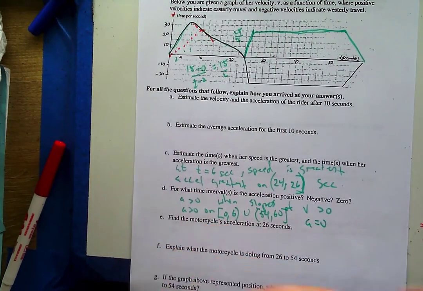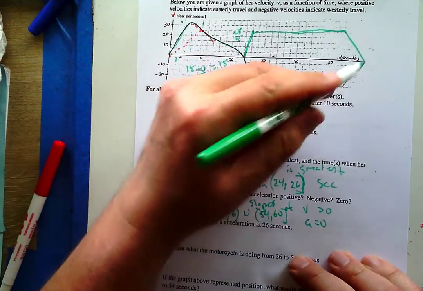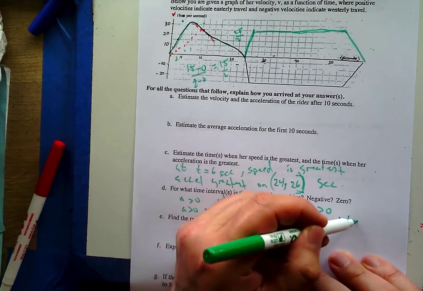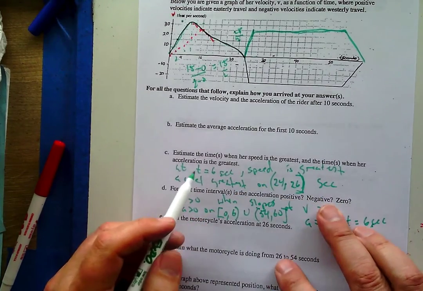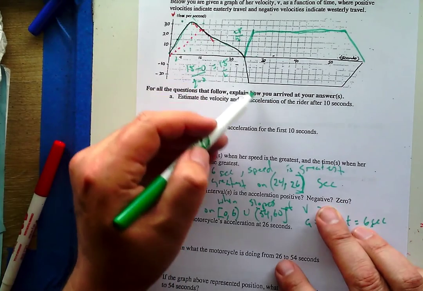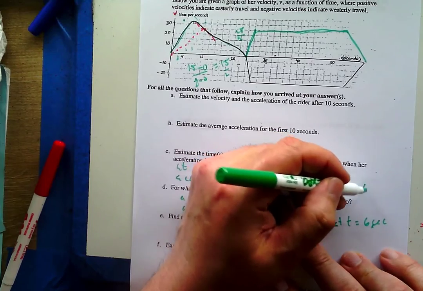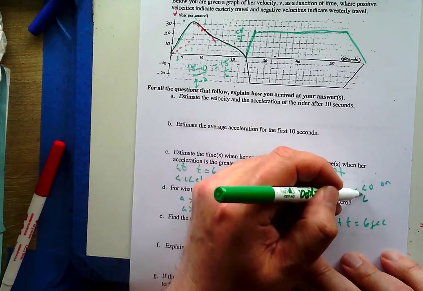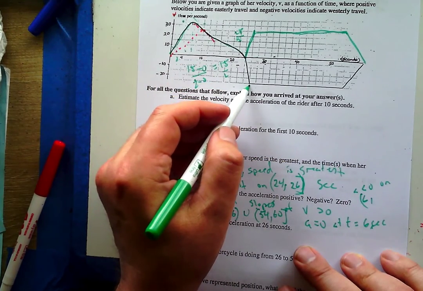Acceleration equals 0. Well, I have a 0 slope here. I don't see a 0 slope anywhere else. So at t equals 6 seconds. And then finally, when is acceleration negative? So we're looking for places where we have a negative slope on velocity. And so we could say that a is less than 0 on 6 to 26.